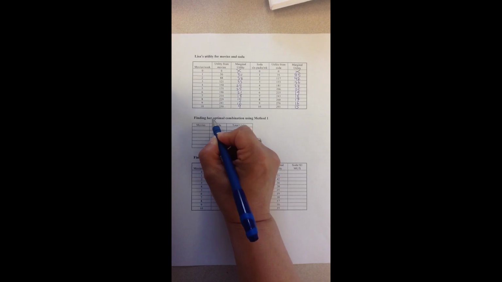Now, we want to find her optimal combination. What number of movies and sodas gives her the highest utility? Well, in order to do that, we need to know about the cost side. This is just the benefit side, her utility or happiness from different amounts of this and that. But we need to know the prices. So we're going to say the price of movies is $6, the price of sodas is $3, and she has a budget of $30 to spend on these two things.